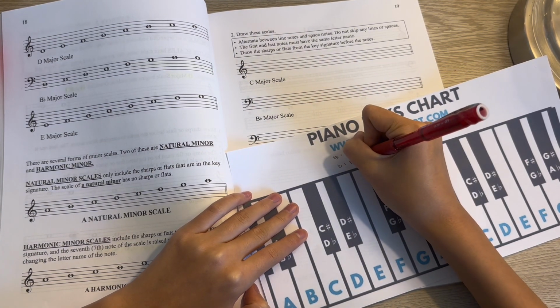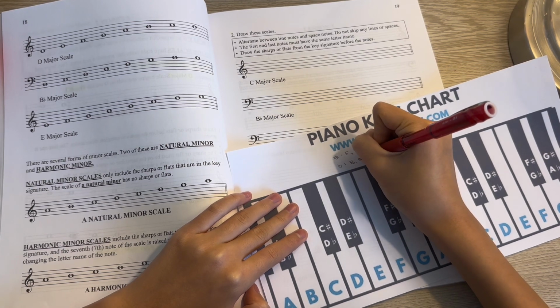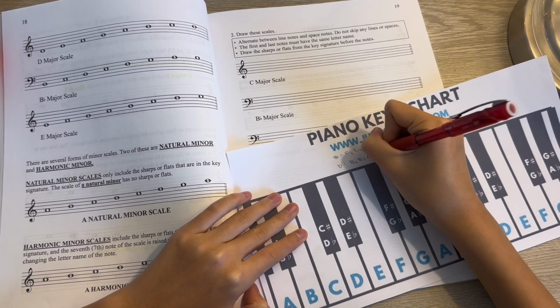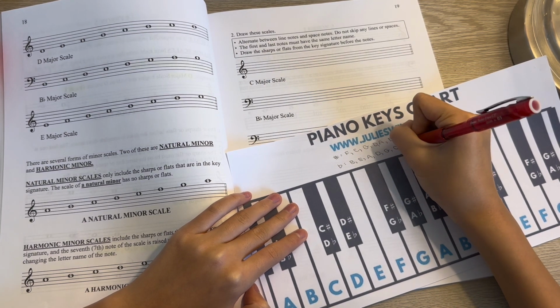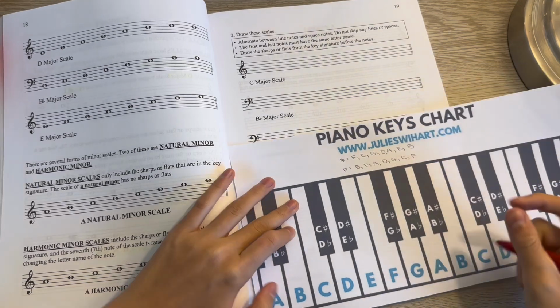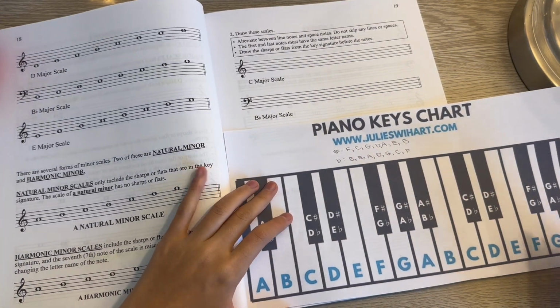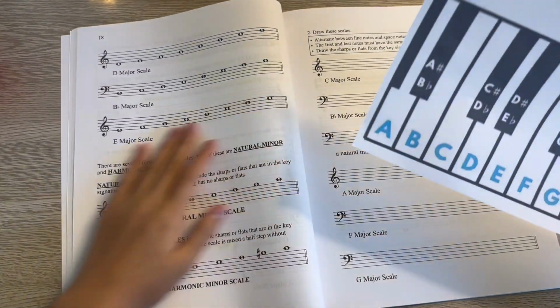So it's B, E, A, D, G, C, F. Just like that. Okay, now we're going to use that to help us here.